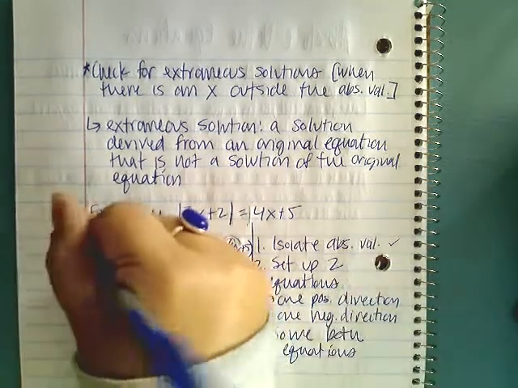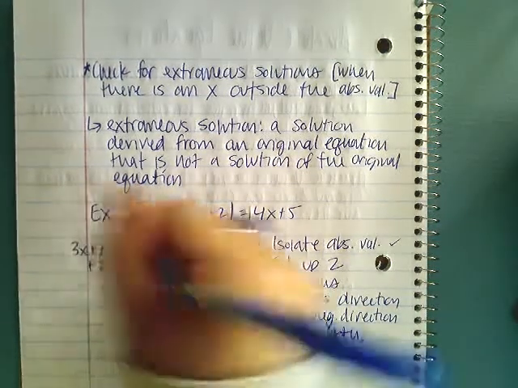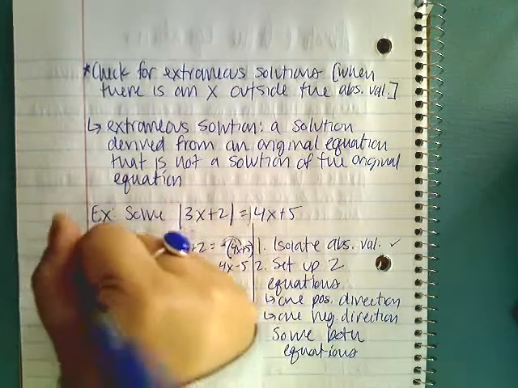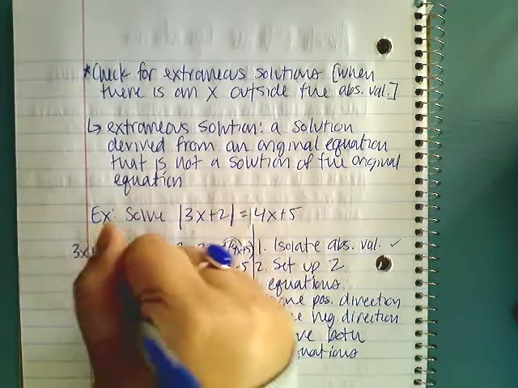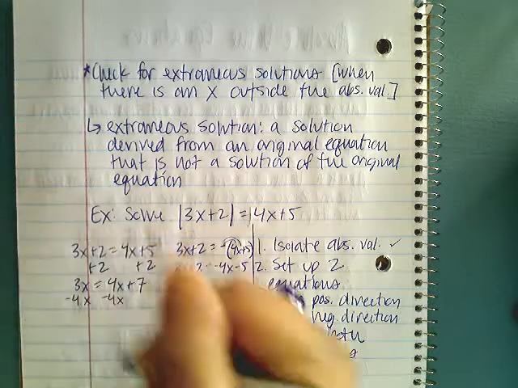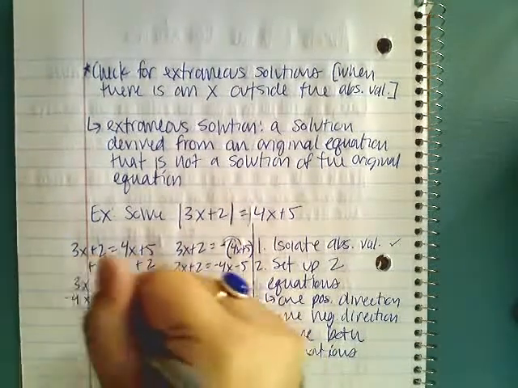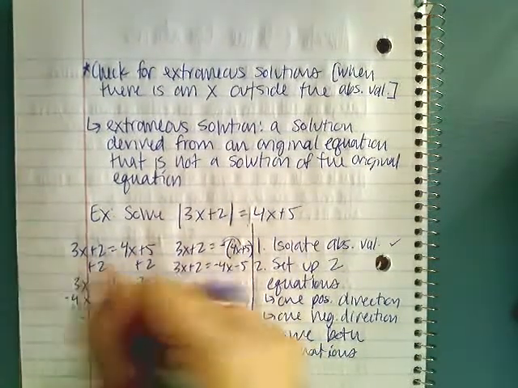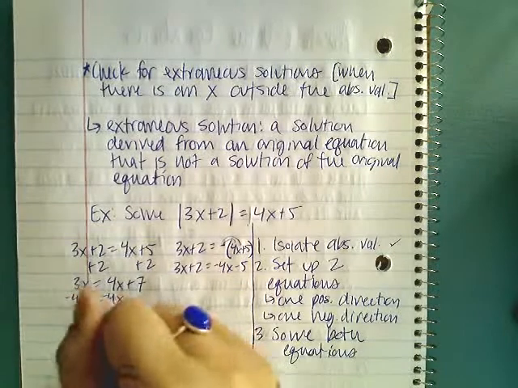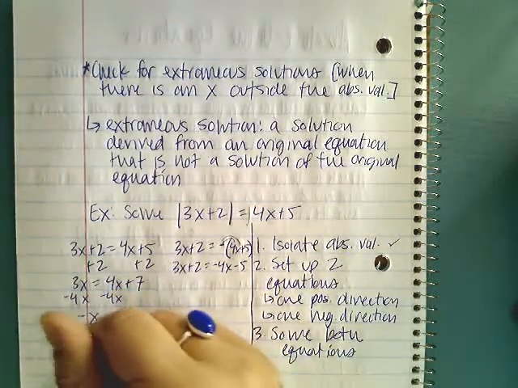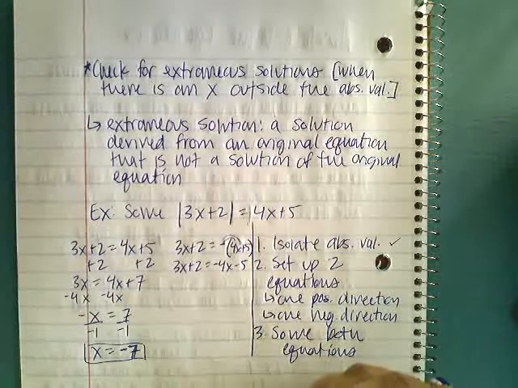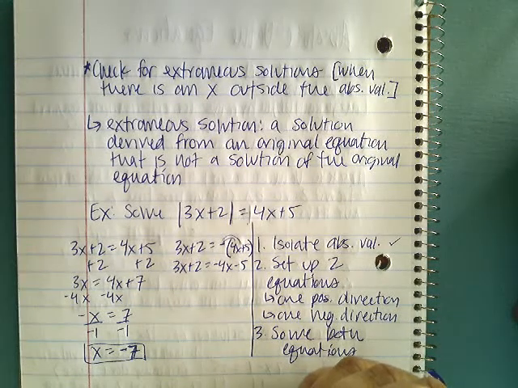So I'm going to start with the one over here. So I'm going to add 2 to both sides, and I get 3x equals 4x plus 7. Subtract 4x from both sides, and I get negative x equals 7, divided by negative 1. There's a lot of different ways to get that. If you did it differently, that's fine. X equals negative 7. So that's one possible answer.